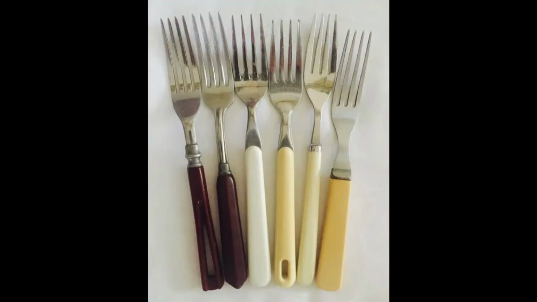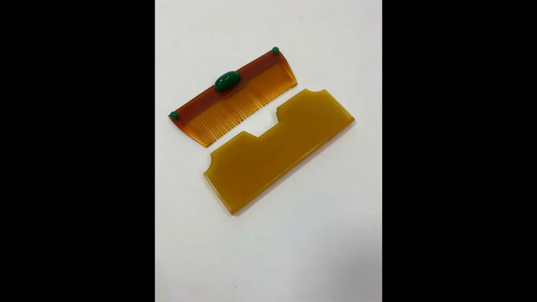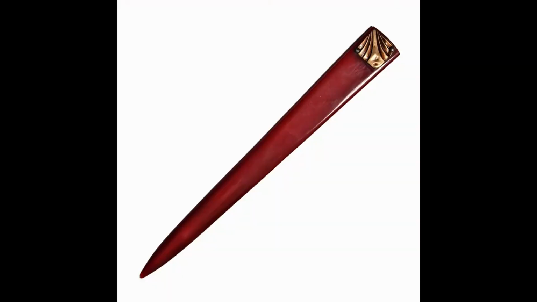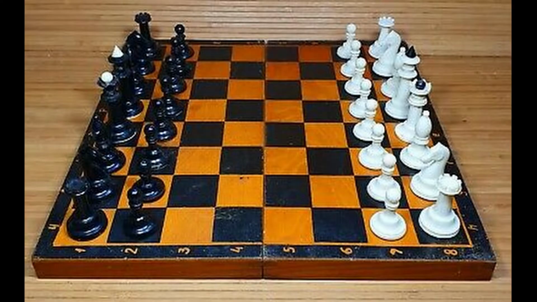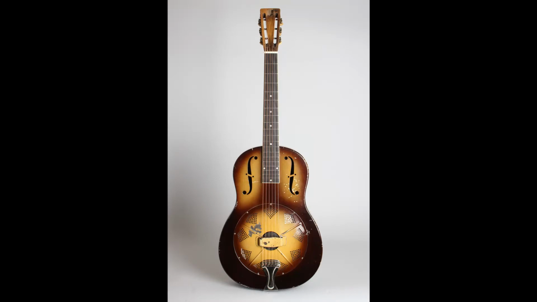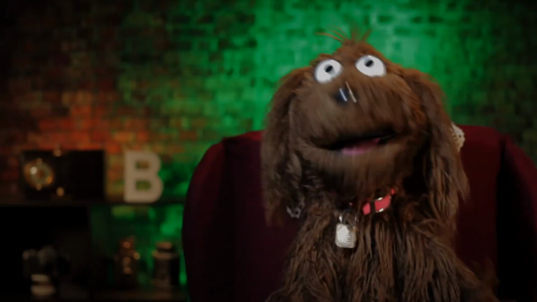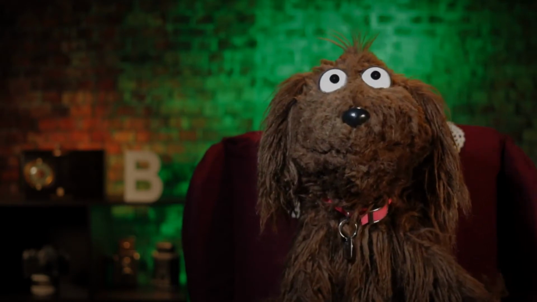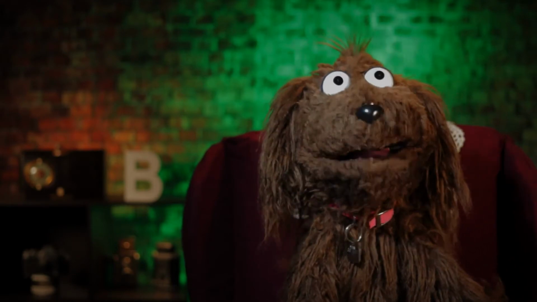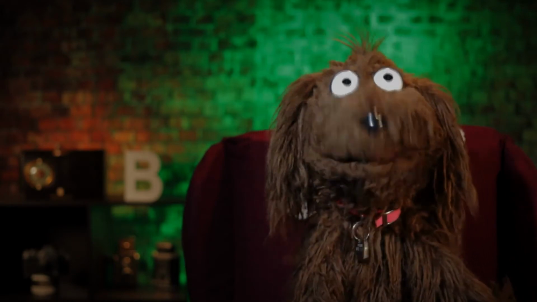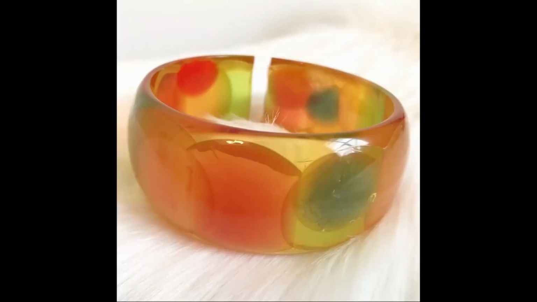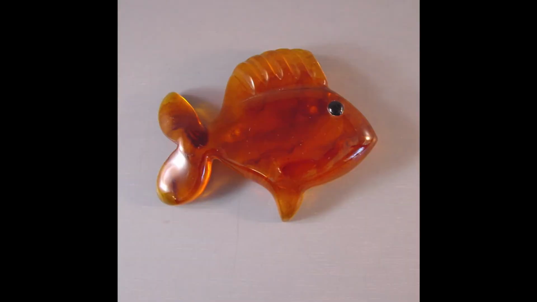There was Bakelite kitchenware, Bakelite combs, Bakelite letter openers, Bakelite chess sets and poker chips, guitar bodies made of Bakelite, and in one case it was even used as a base coating for skis. It was used in knife handles, gun stocks, and airplane parts. They even made jewelry and other stuff out of it.